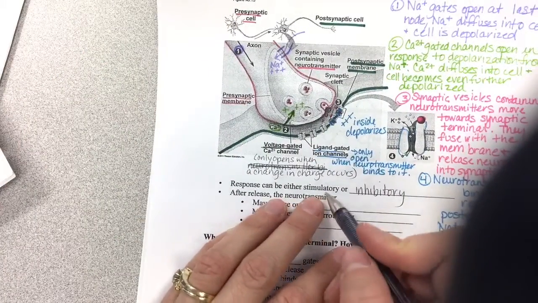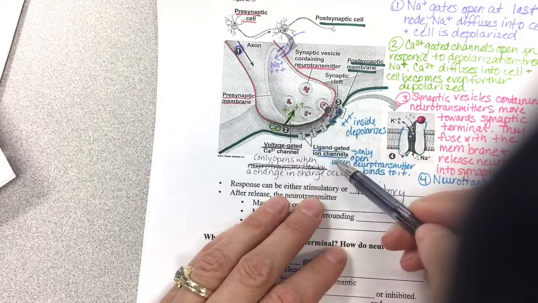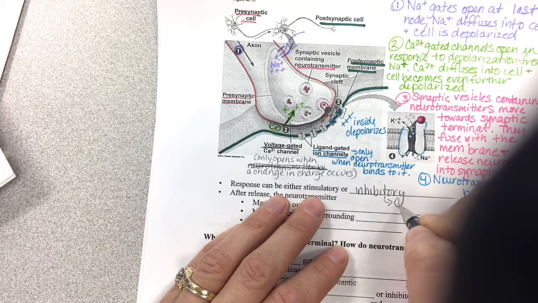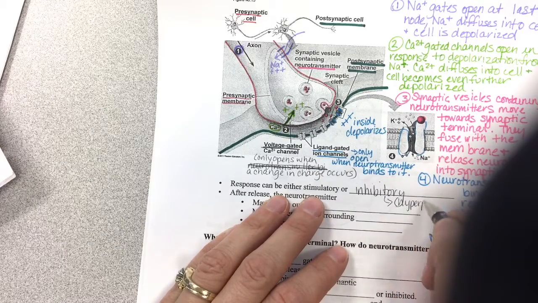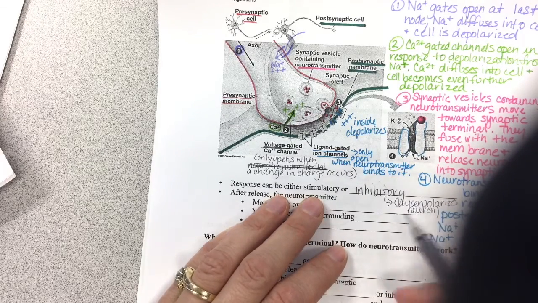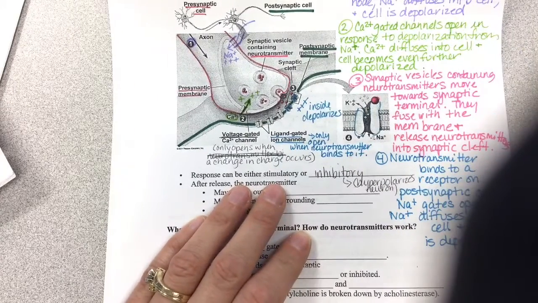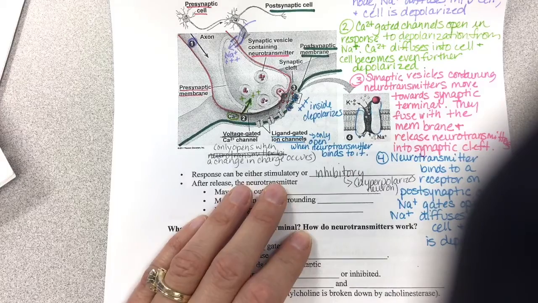So there are stimulatory and inhibitory neurons, and stimulatory works just like we just talked about here. Inhibitory neurons usually hyperpolarize a cell, so it makes it more negative, and therefore a stimulus can't make the neuron fire.